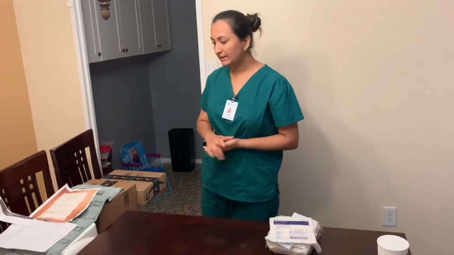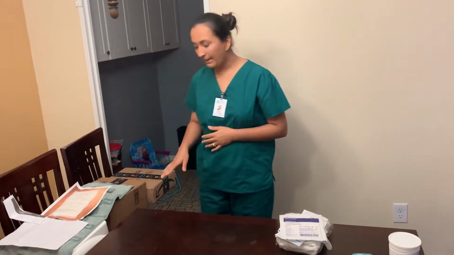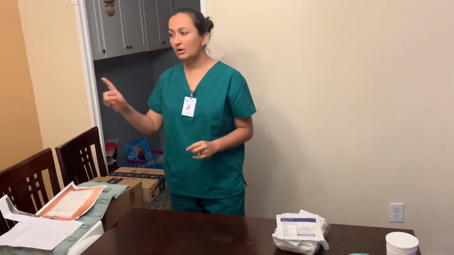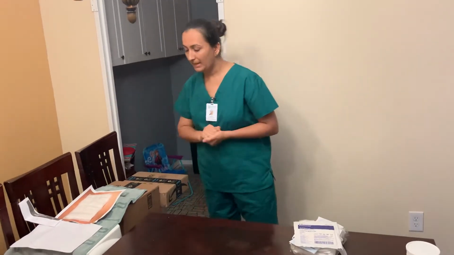I'll make sure that the bed is in the lowest position. Side rails are up. Bed brakes are engaged. Oxygen and suction are working properly. No clutter around the bed and the call bell is within reach. And for the patient's privacy, I'm going to close the curtain so we can get started.